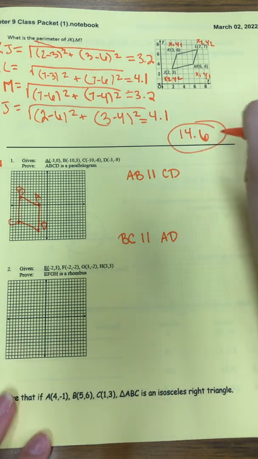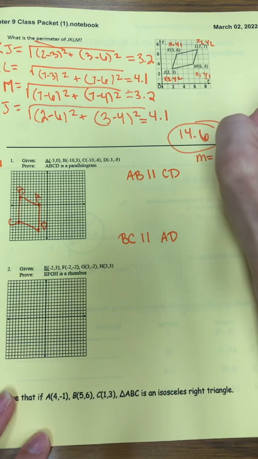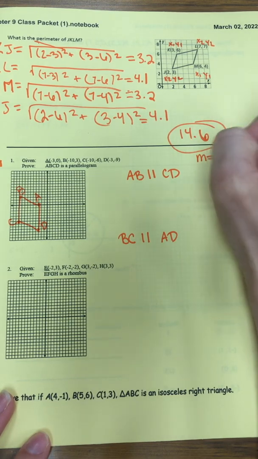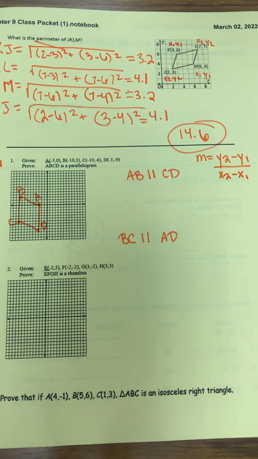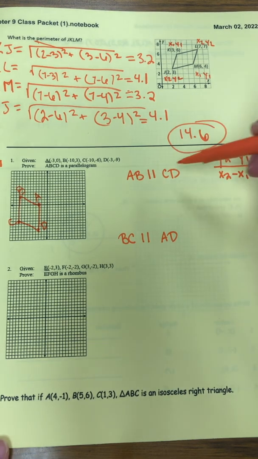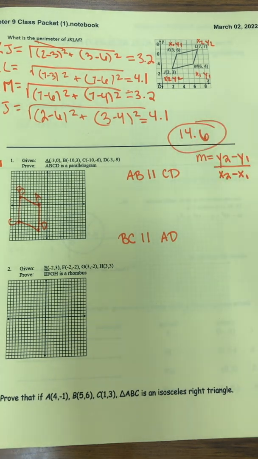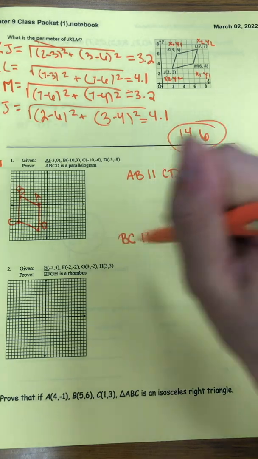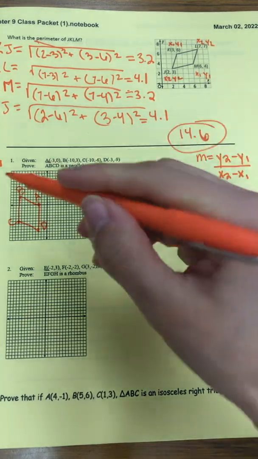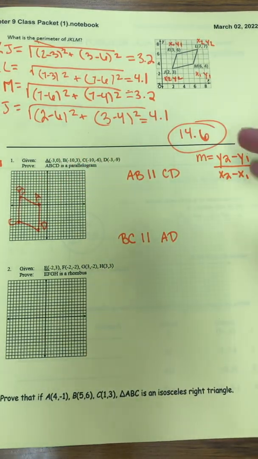To calculate the slope, we have to use the slope formula, which is y2 minus y1 over x2 minus x1. So I have to do the slope formula 4 times. I have to do it for all 4 of these and see if these 2 come out to be the same and if these 2 come out to be the same. If they do, then my answer would be yes, it is a parallelogram.